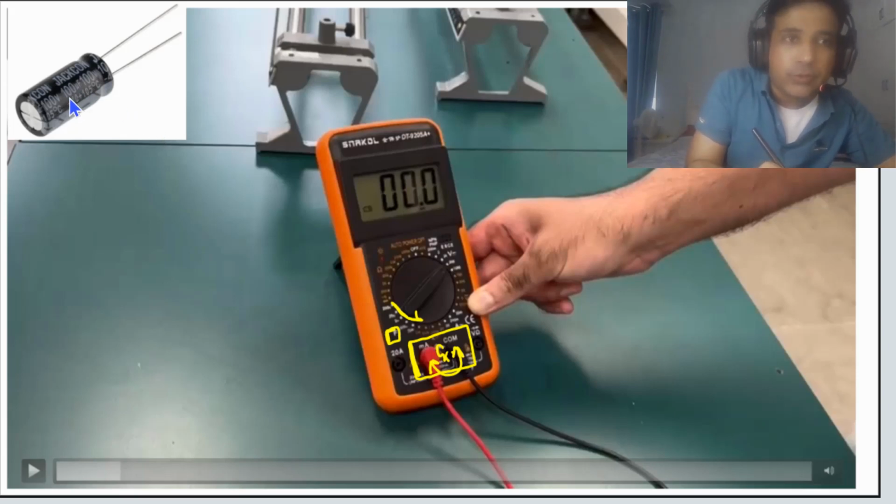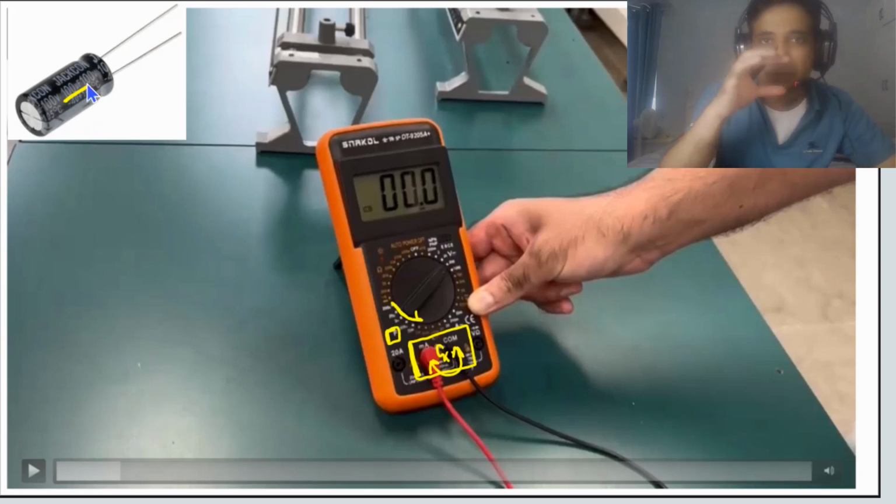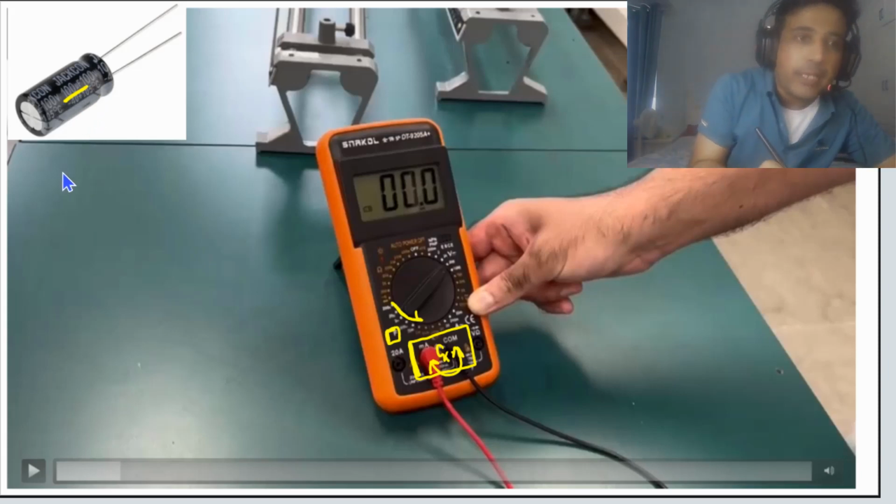Now we also need to understand that in this class we will only focus on a 100 microfarad capacitor. First of all, we will find the capacitance of a single capacitor, then we will find the capacitance when two 100 microfarad capacitors are connected in series.